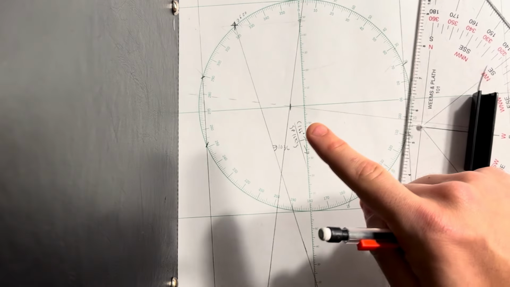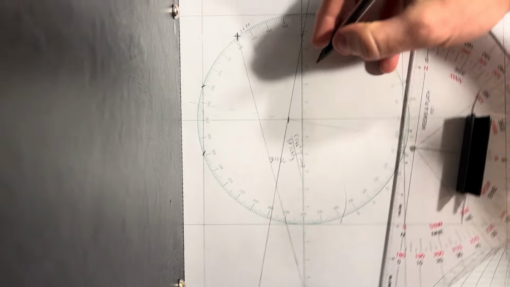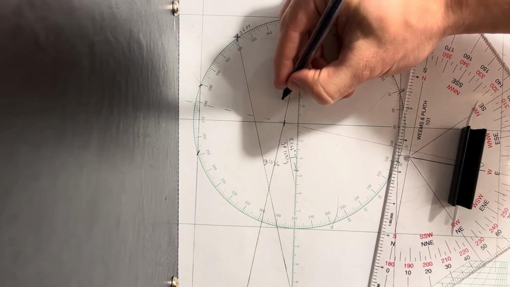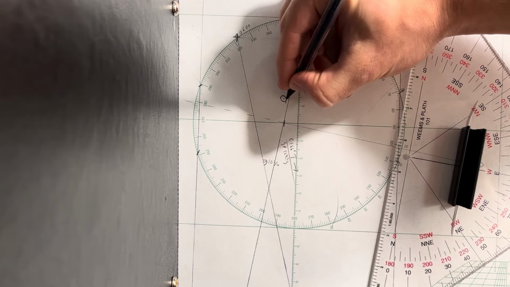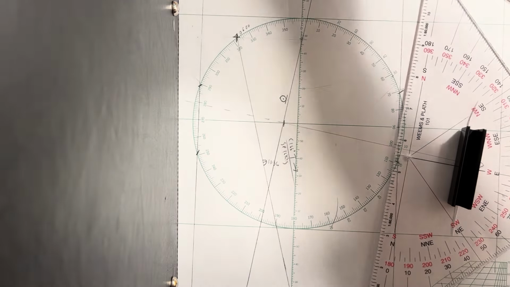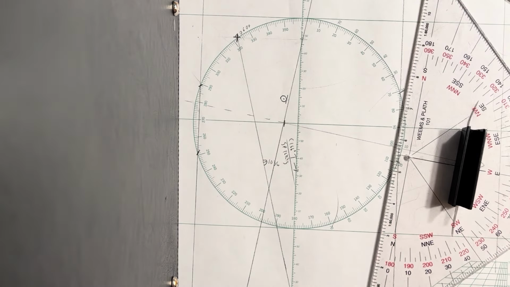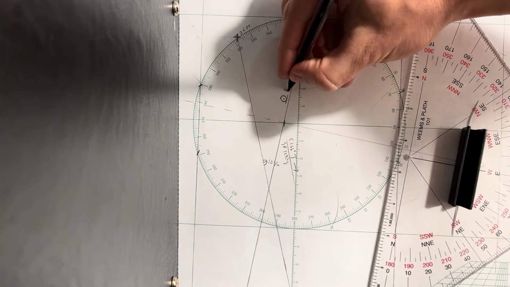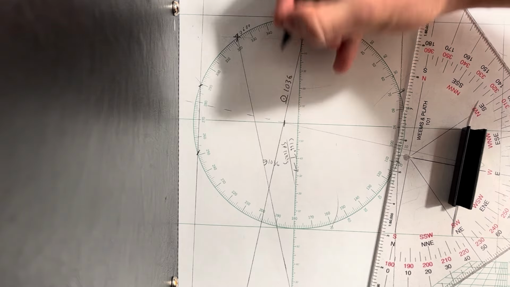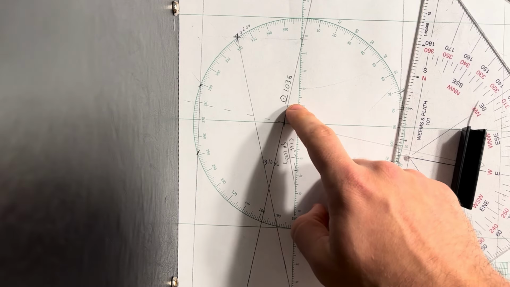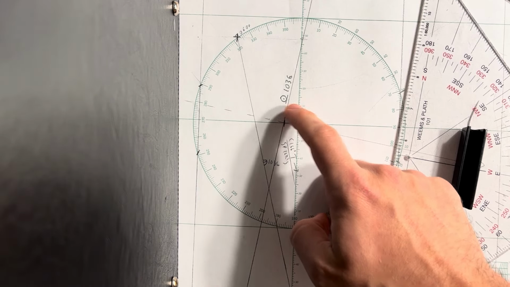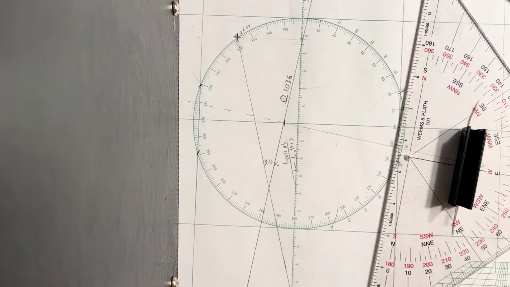Now it needs to be labeled. So you come to the top here, and the correct way to label it is you draw the symbol for the sun, because we're working with the sun here. You make it the lower limb, because we were doing the lower limb, and you write the time, which this shot was taken at 10:36. So now anyone can look at the chart and see, we had a 10:36 sun shot that got us this line of position here.